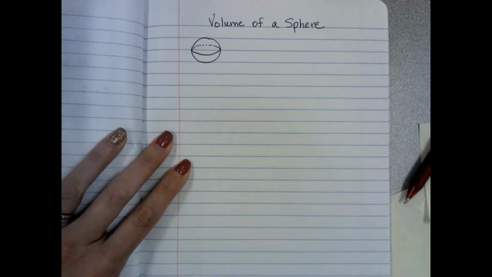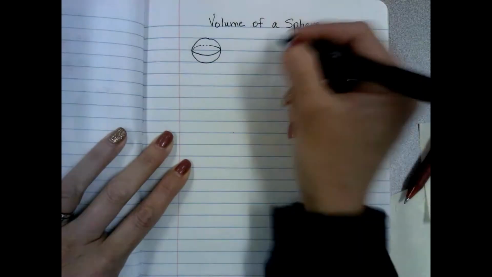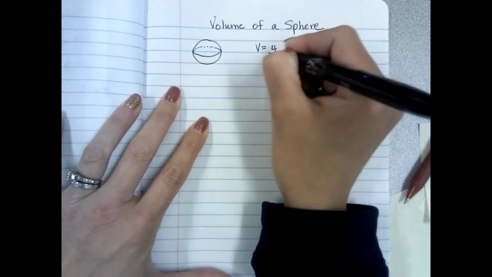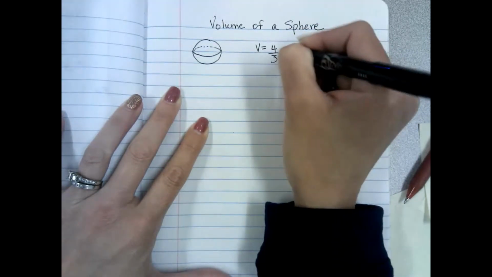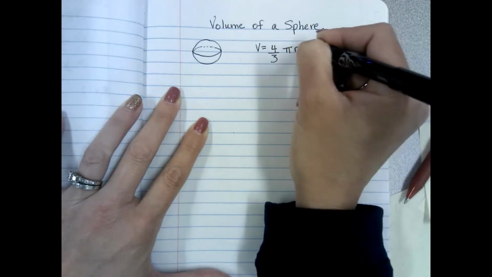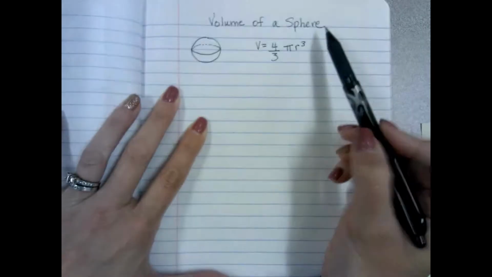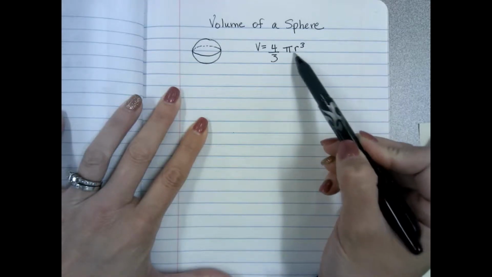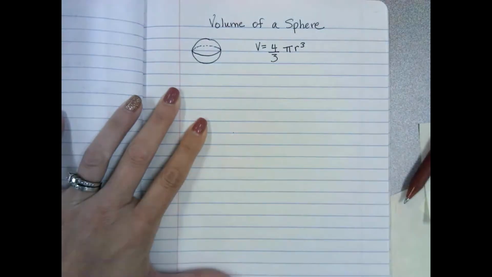Now, formula for volume of a sphere. Volume is 4/3 pi r cubed. Be very, very careful. This is the first formula that we're using, but our radius is not being squared, it's actually being cubed.